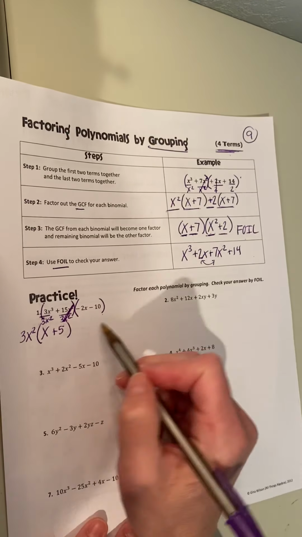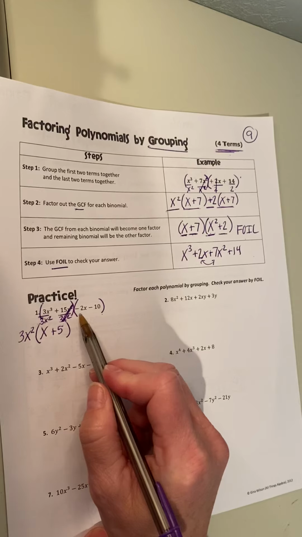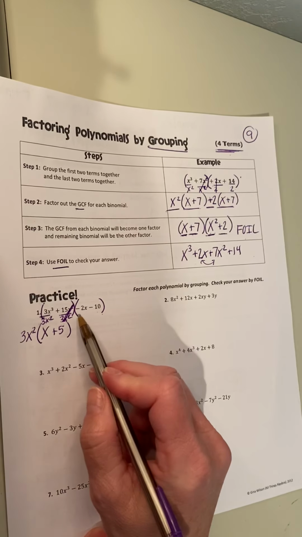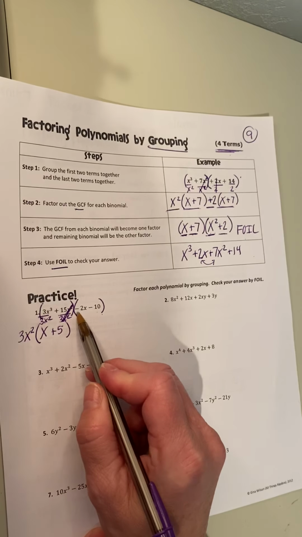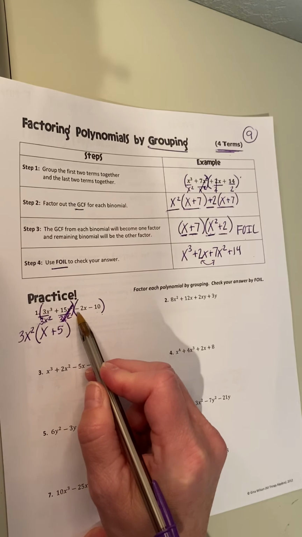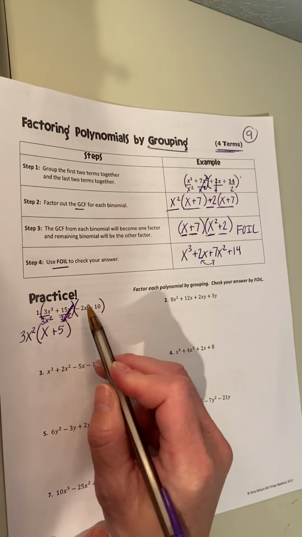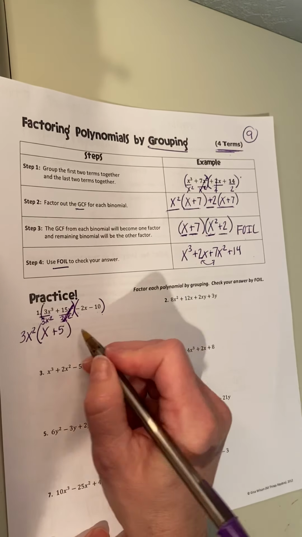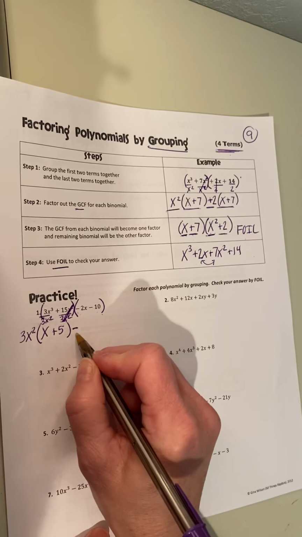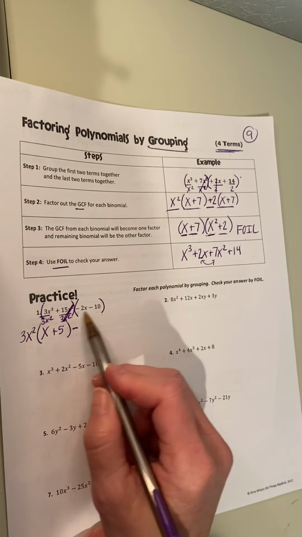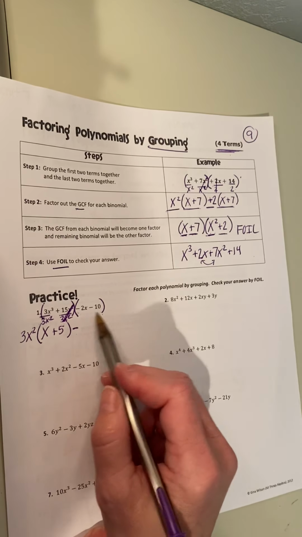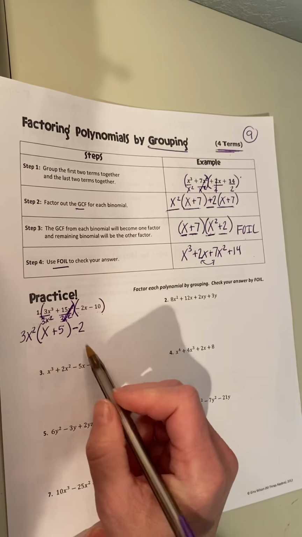Now I'm going to look at the second 2 terms. I've got a negative 2x minus 10. The GCF for this, if this is negative, you must factor out the negative version of the coefficient. So if you see a negative here, then you must put a negative here. The number that I'm going to factor out is a 2, because 2 is the greatest common factor of 2 and 10. So here's my negative 2.